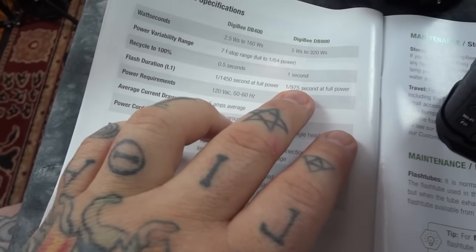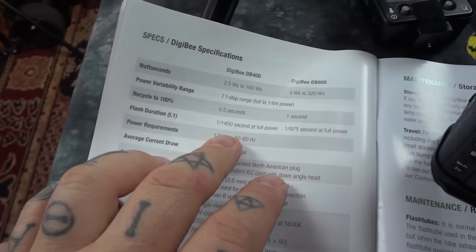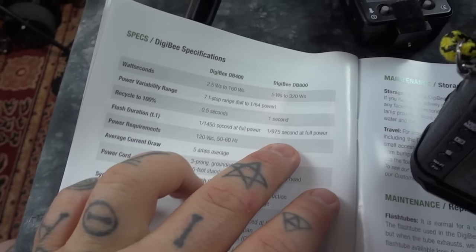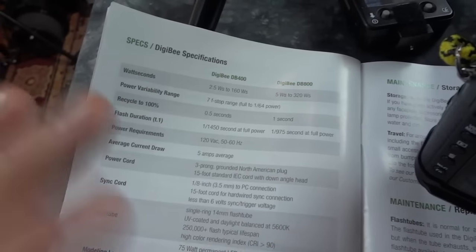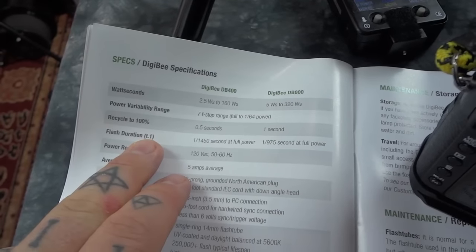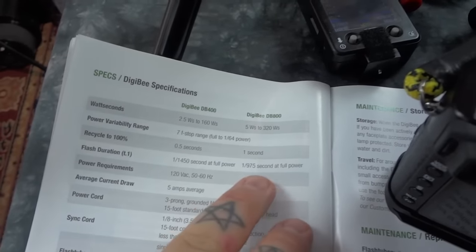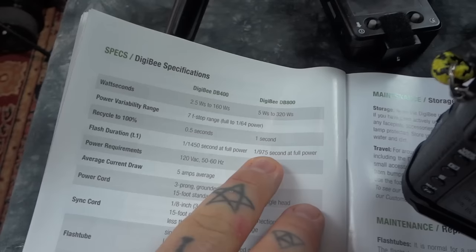So this is the real point, and this is also true of speed lights, that at full power it works out to be right at, on most speed lights, doesn't matter if it's Canon, Nikon, Yongnuo, this is the T1 time. Okay. At minimum power, it's 1/1450th of a second. At full blast, it's basically 1/1000th of a second.